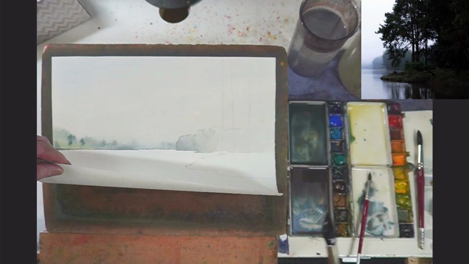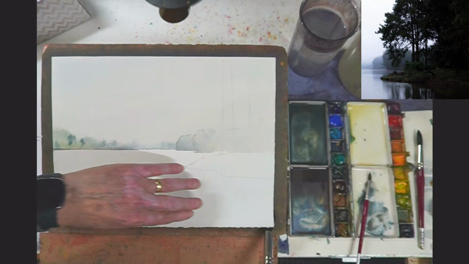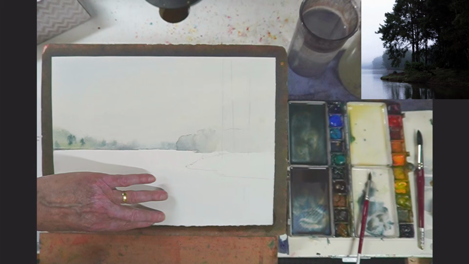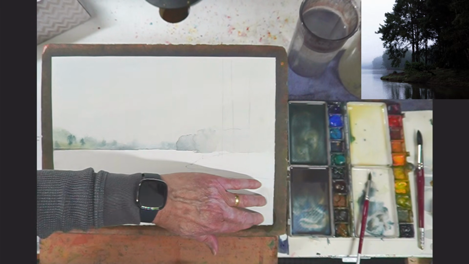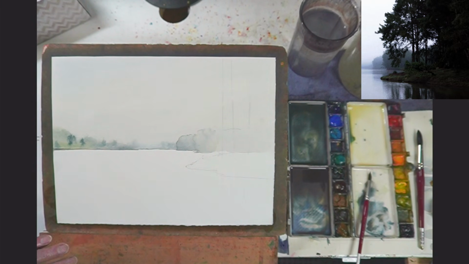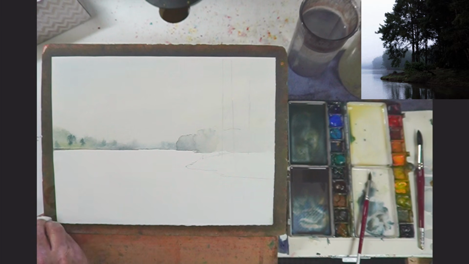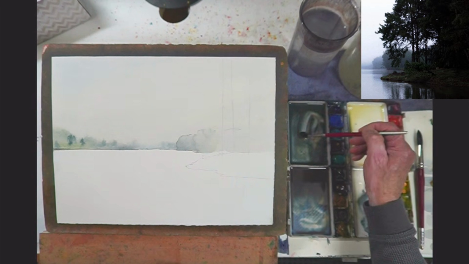Let me just dry this. Because I've been drying this a number of times now, the paper has started to dry, so I'm going to just wet the board and wet a little bit of the paper. And that should settle it back down again. There we go. Okay, so now we'll paint this tree.